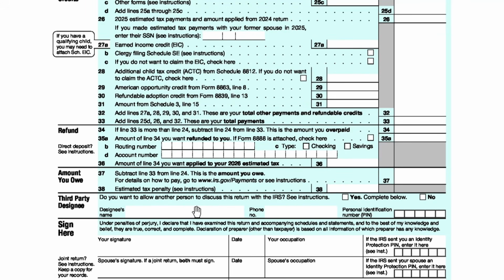So if the IRS has a question, or if you want to ask a question about the return, you can call the IRS. They will know that this box has been checked and they can talk to you. We will talk much more about the details of that in part 3 of this course.